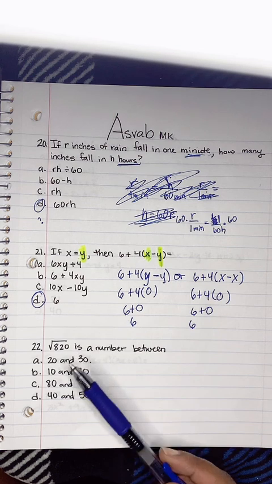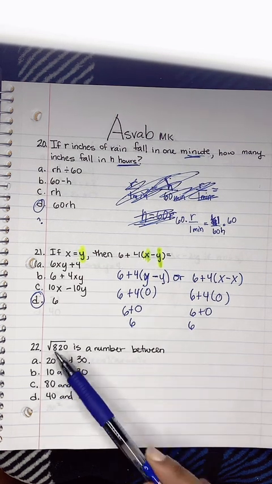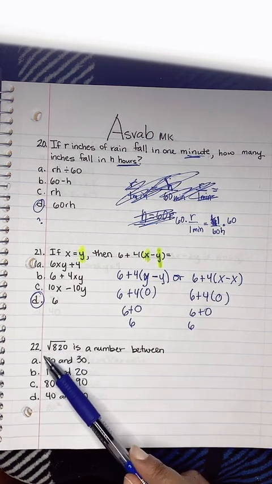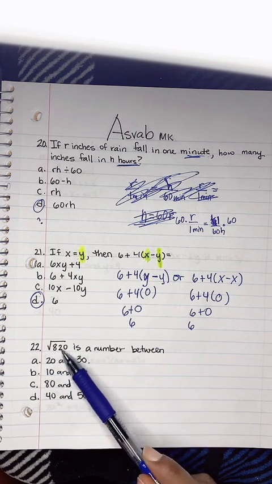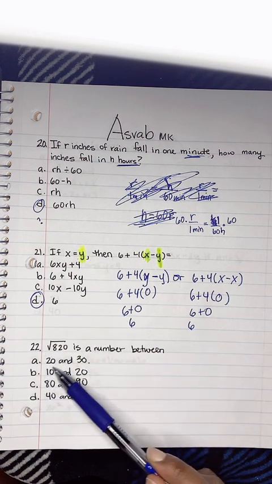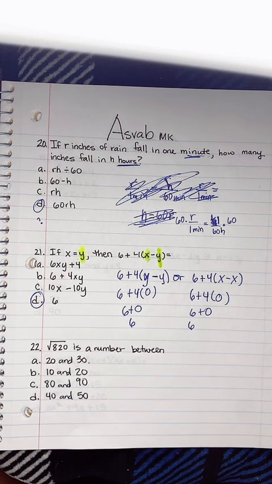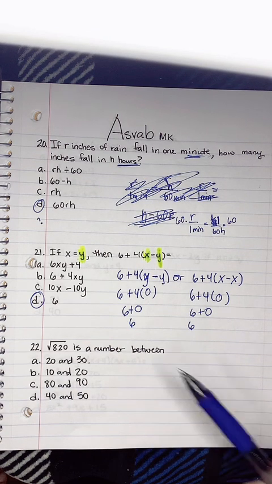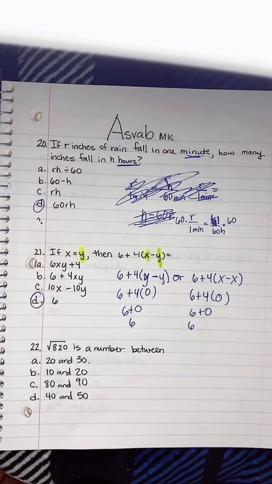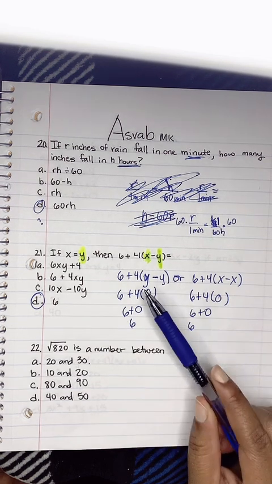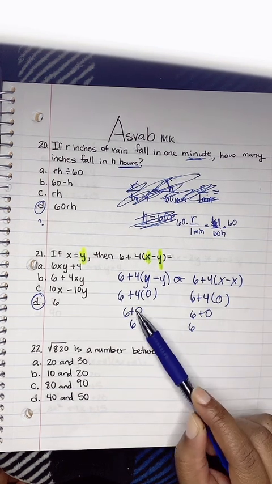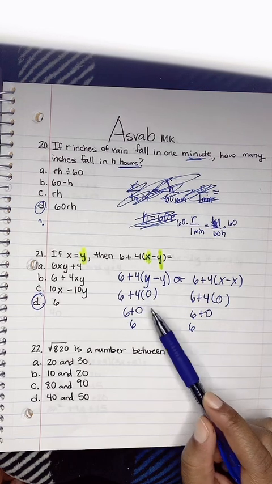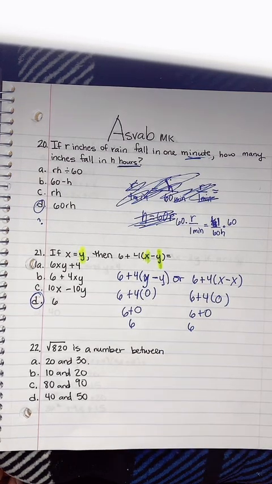All right. This is what I was talking about: understanding your square roots, your perfect squares. So the square root of 820 is a number between what and what? What do you guys say for 22? What do you guys get? Oh, what about the 4? See, the 4 times 0 gets a 0. That's why the 4 goes away. Hi, Ronnie. A, B. Ooh, we going back and forth. A, B.